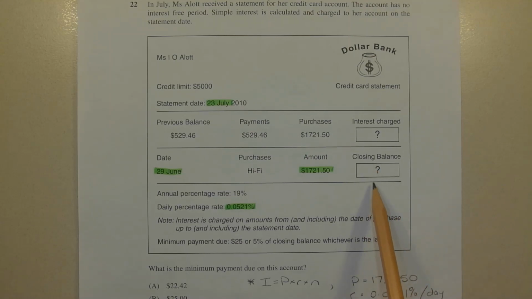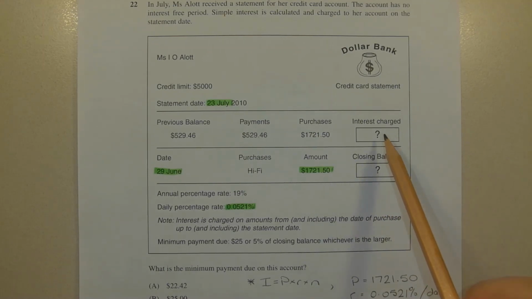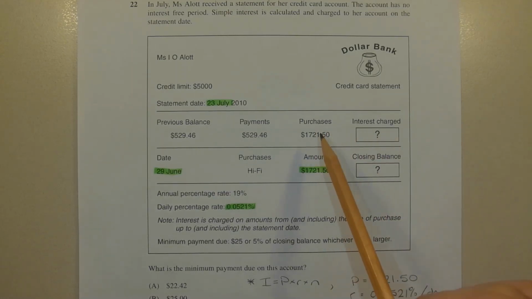Now the closing balance would have been in this box here, but there's a question mark, so we need to work that out. But in order to work out the closing balance, we need to work out the interest charged on this purchase. So the interest charged plus the purchase price gives us the closing balance.